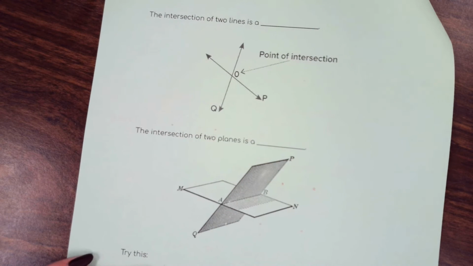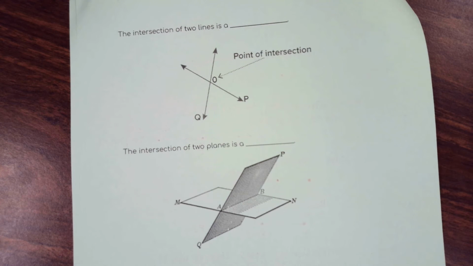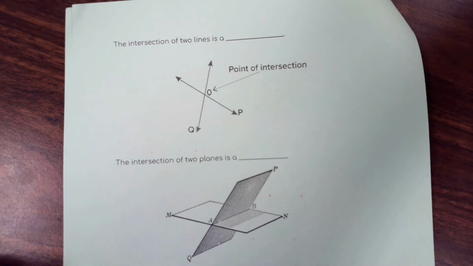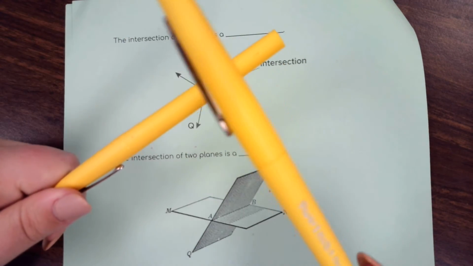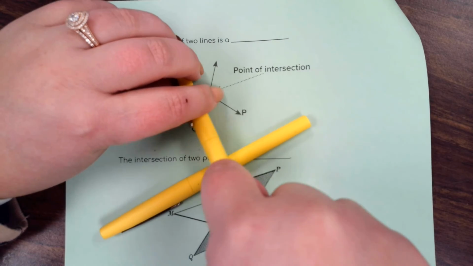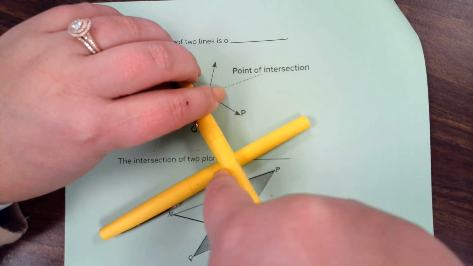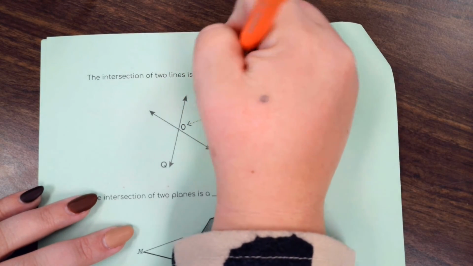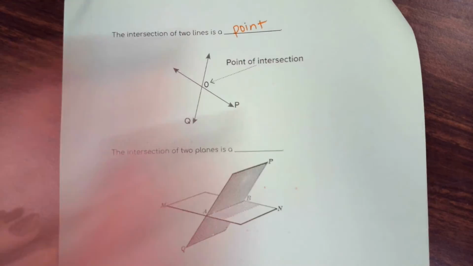All right, once you have all those definitions, go ahead and flip over to the next page. We want to talk a little bit about intersections and then kind of put these definitions into action here. So the first, we have the intersection of two lines is a what? Is it a point, is it a line, or a plane? If we kind of think of these two pens as two lines, where they intersect is just right here, right? Directly where the two pens are. That is going to be a point, and we would call that the point of intersection.